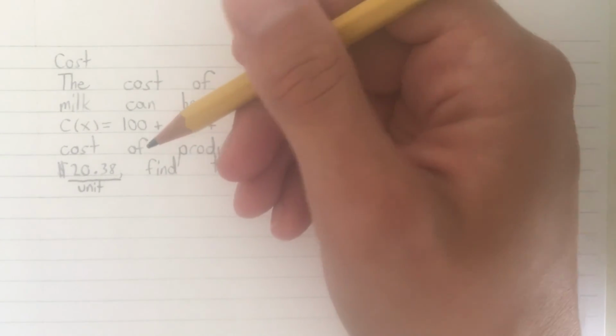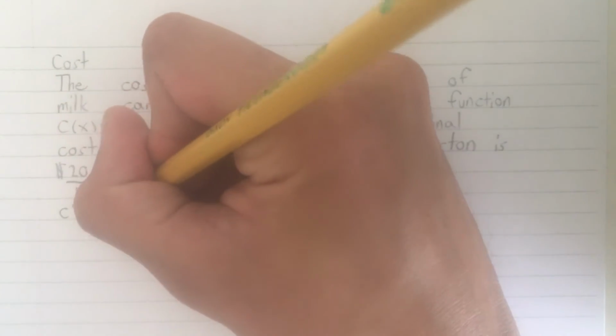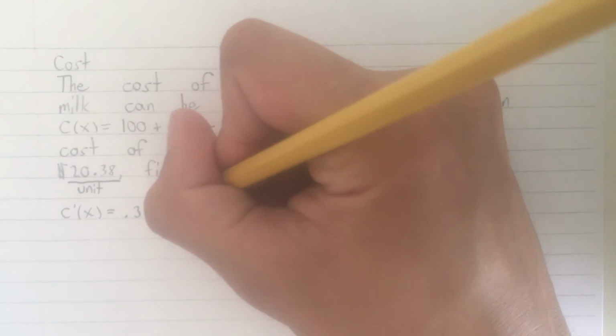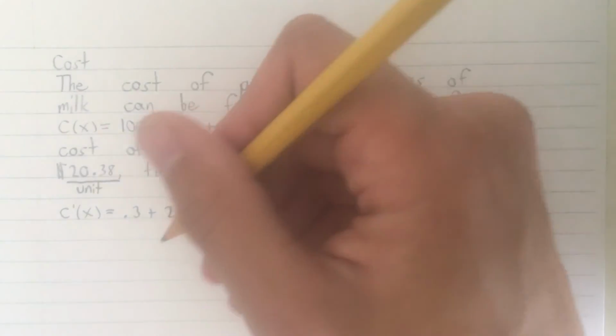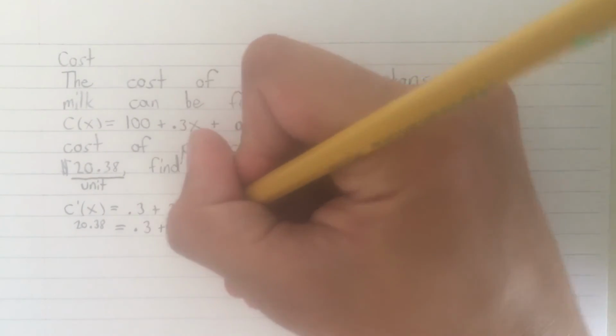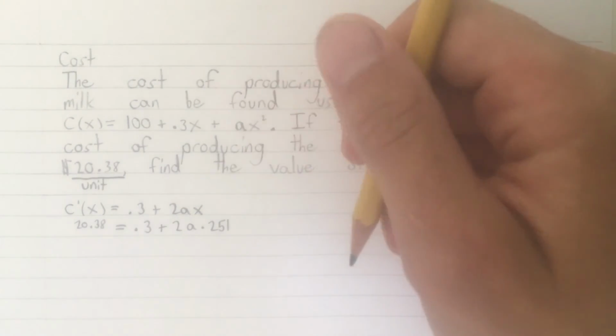So what we have to do here is, well, we know the marginal cost at x equals 251. So first off, we have to find what the marginal cost function is so we can use that information. So c prime of x is going to equal this, and then we know that c prime of x is going to equal $20.38 per unit, which is the same as 0.3 plus 2a times 251 units.